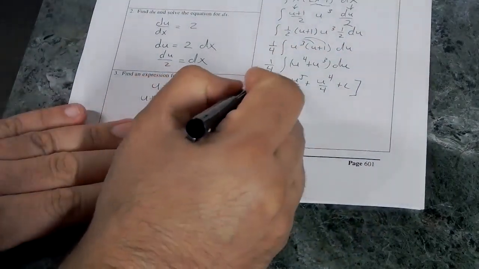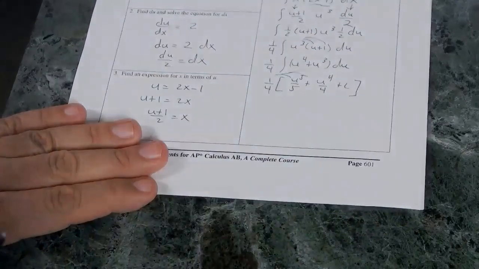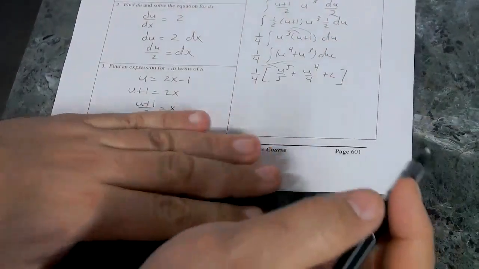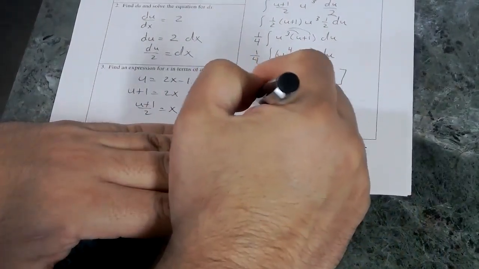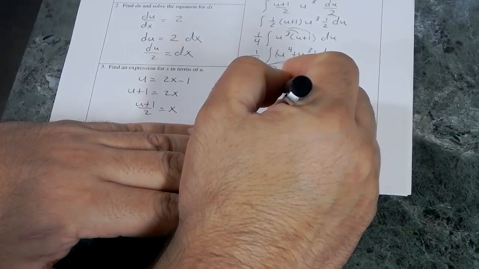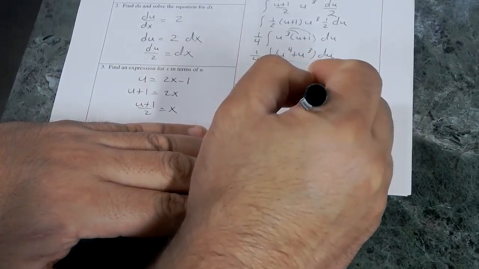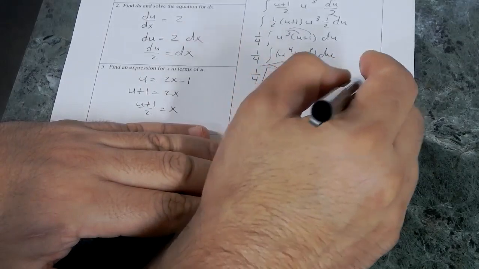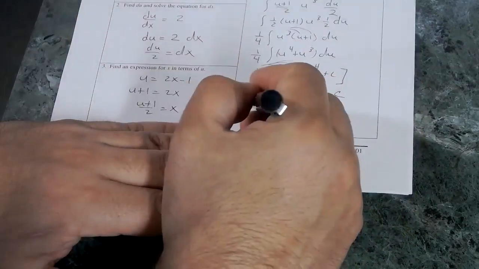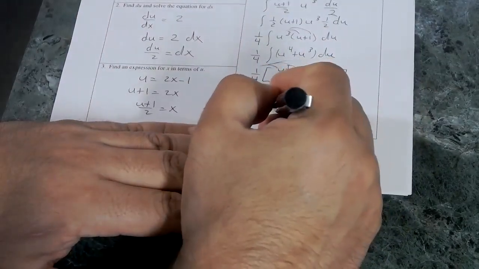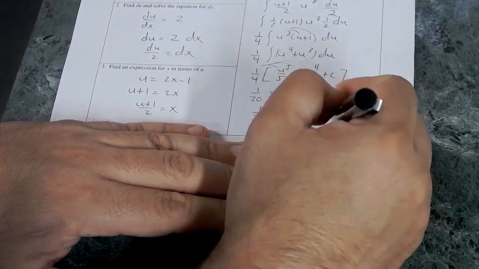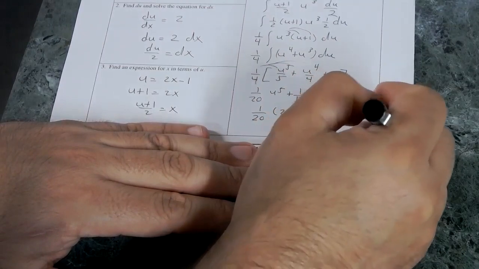Now I'm going to distribute this 1/4 throughout, and I end up with 1/20 u to the fifth plus 1/16 u to the fourth plus 1/4 times c, which is just some c. Now I'm going to plug back what u is. So this is 1/20 (2x minus 1) to the fifth plus 1/16 (2x minus 1) to the fourth plus c.